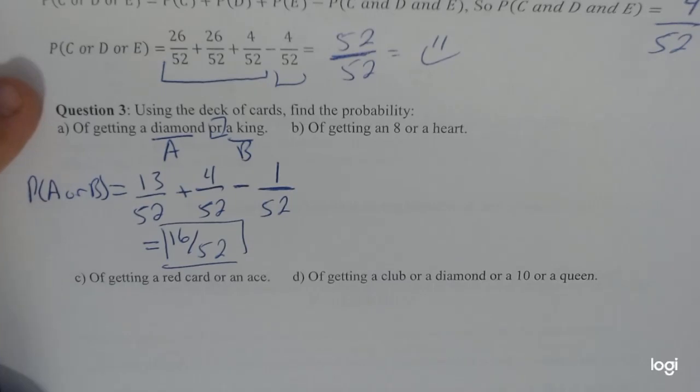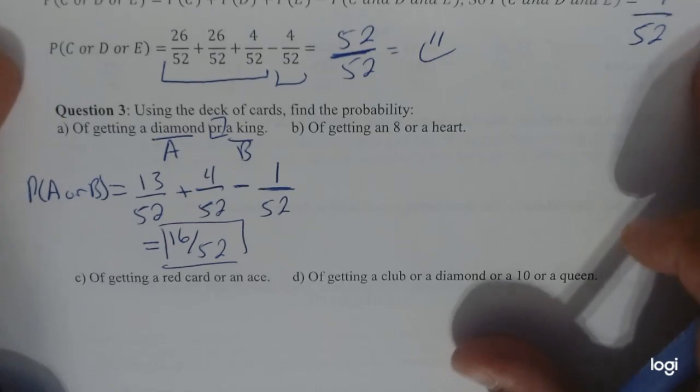Why don't you try the rest of them, B, C, and D, for extra practice. Let's do a quick pause of this video. So 3, 2, 1, pause. Okay, I hope you tried these out.